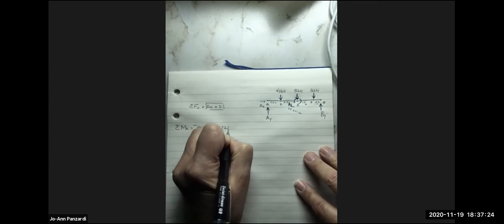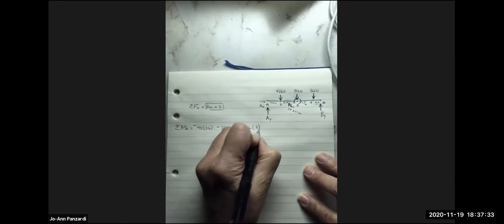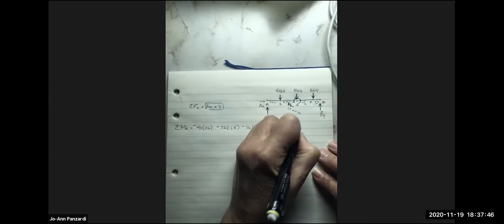Sum of moments about A. 40 times 0.6 negative, 32 times 1.5 negative, 16 times 3 negative, BY times 3.2 positive plus 15 equals 0.